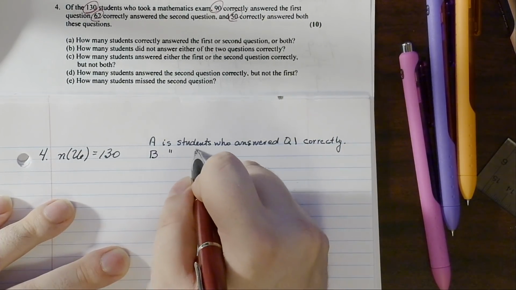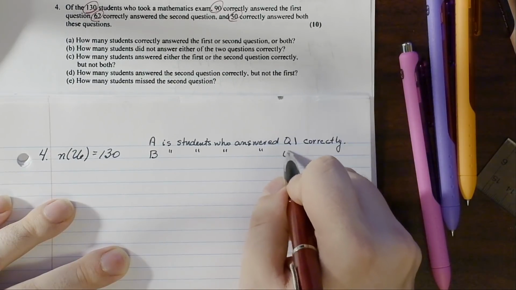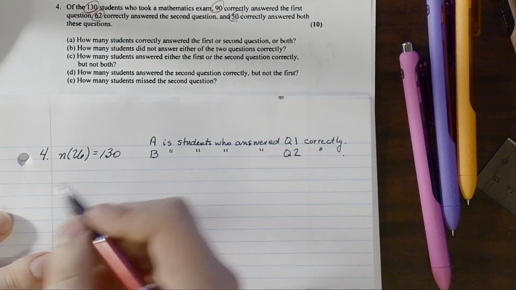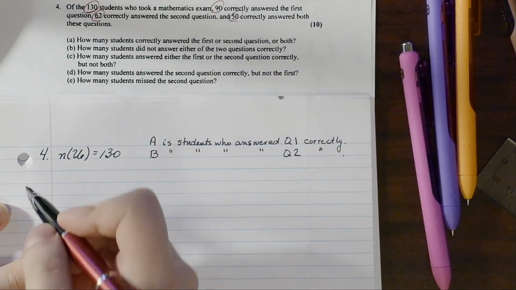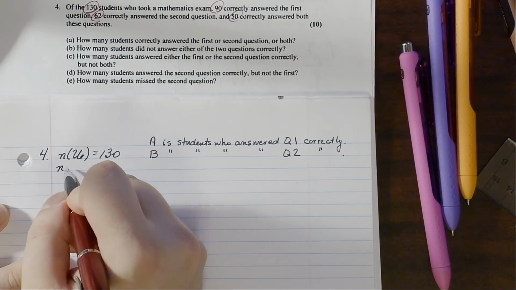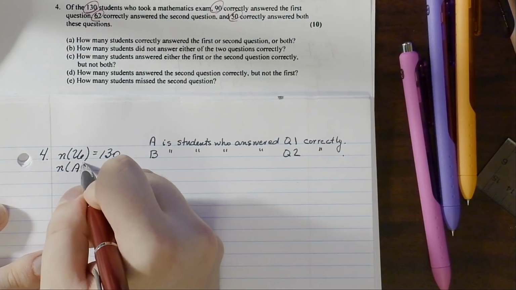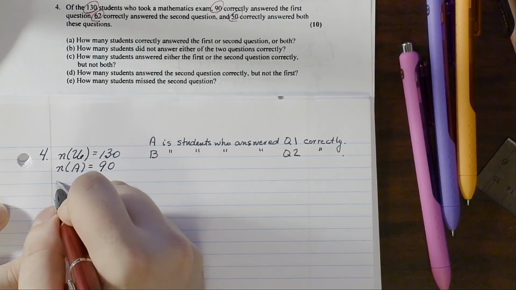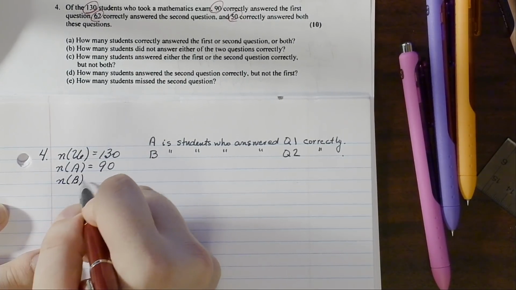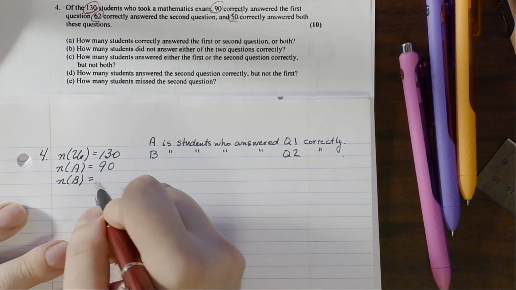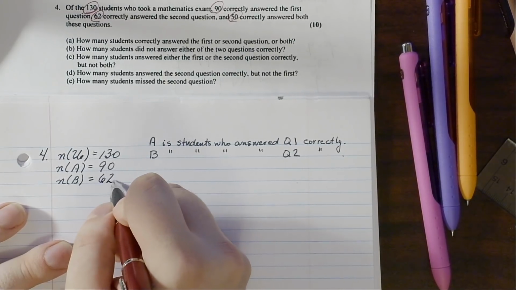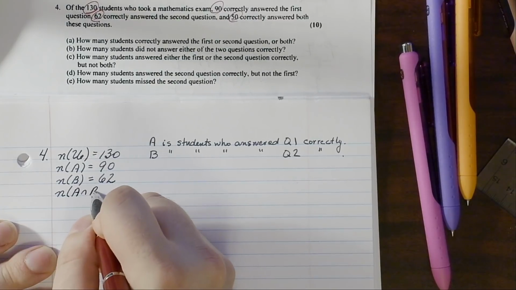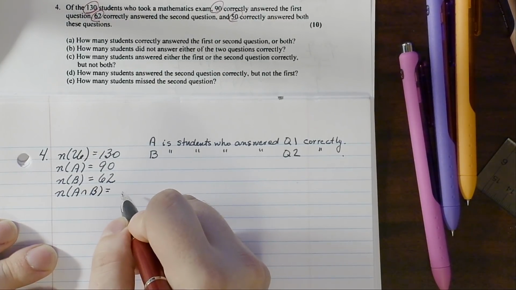B is the students who answered question 2 correctly, and that's it, because the 50 is both of them. So just writing out my given information, I have A is 90, the number of elements in set B is 62, and the number in the intersection is 50.